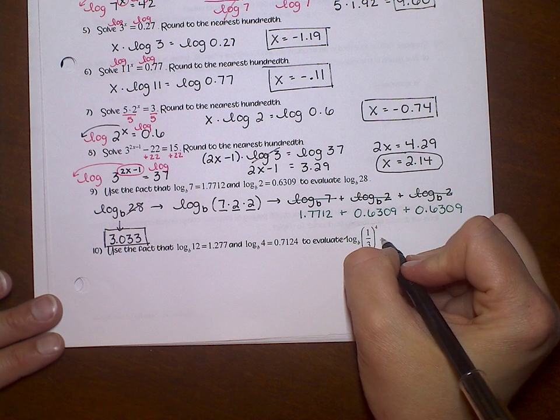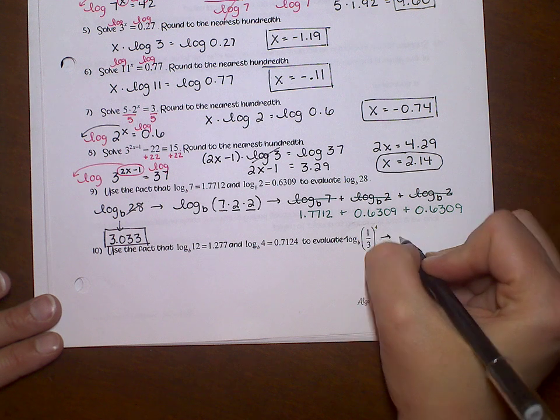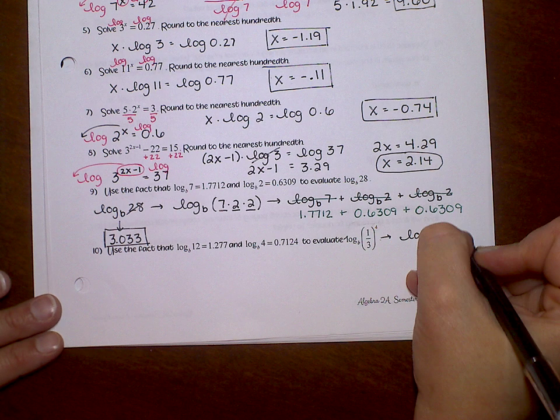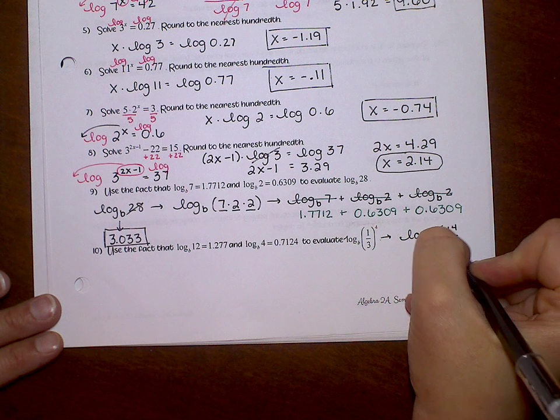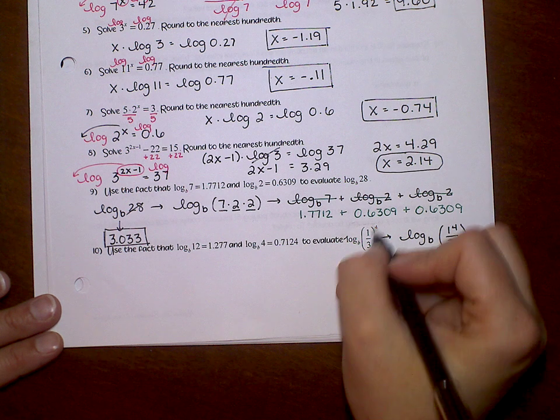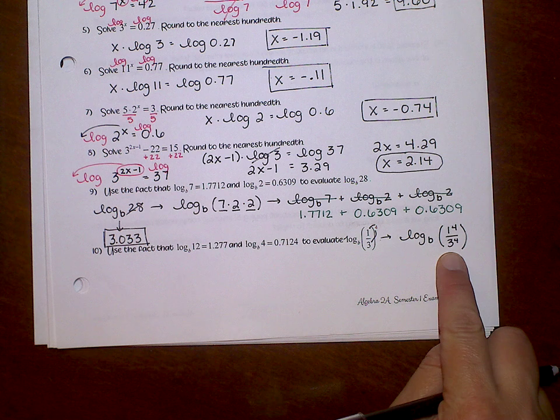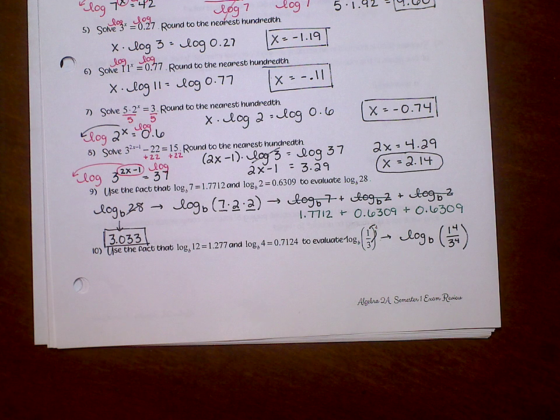Let me write this as, starting out, log base b of 1 to the 4th over 3 to the 4th. So I'm putting that power of 4 on the 1 and the 3. This is the part that people tend to miss, and that's why I'm starting by writing it that way. If I were to put that exponent in front, that's when people tend to make the mistake where they lose track of it on one or the other. So let me go with that.